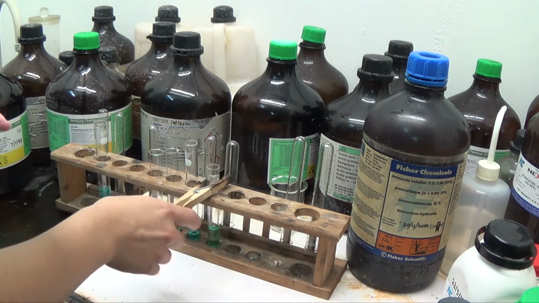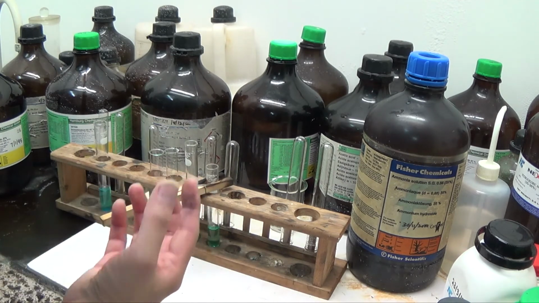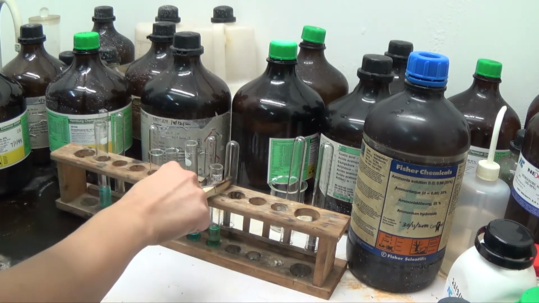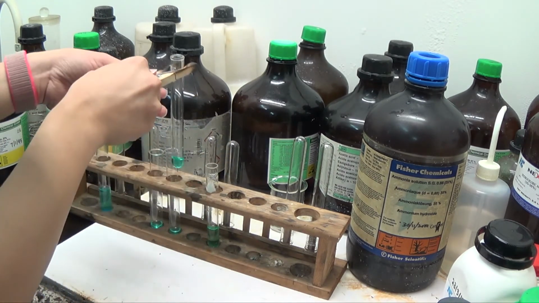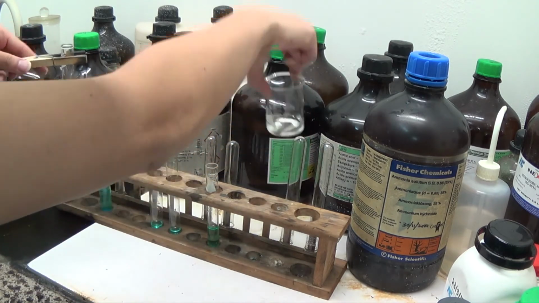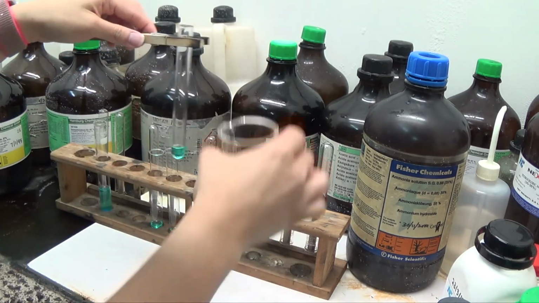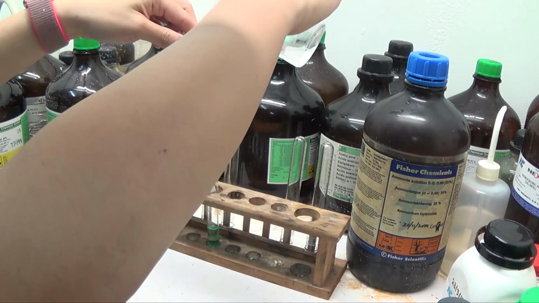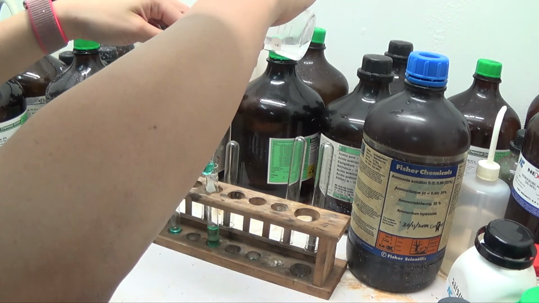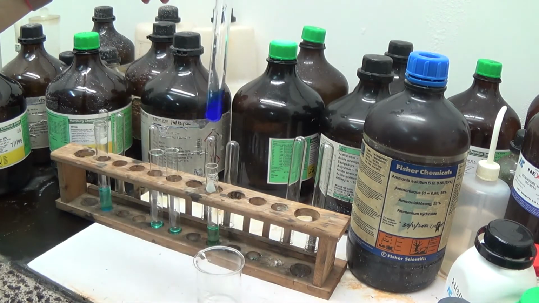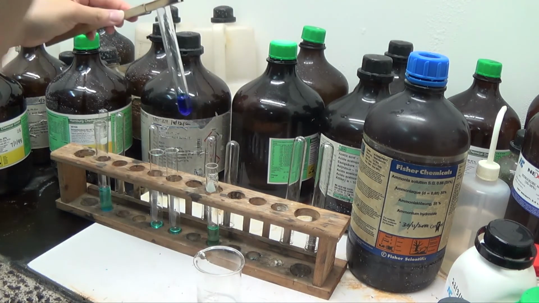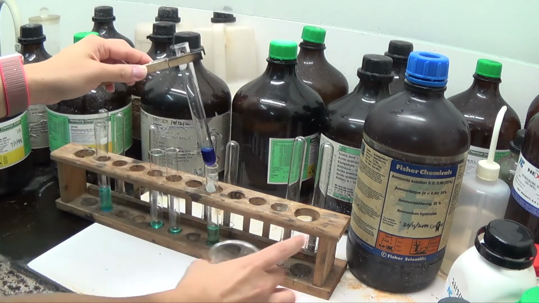I should add a little bit of ammonia. Usually we will try by adding some dilute ammonia first, but instead of diluting my solution, I'll just add a bit of concentrated ammonia, and that should work. Oh gosh, okay.